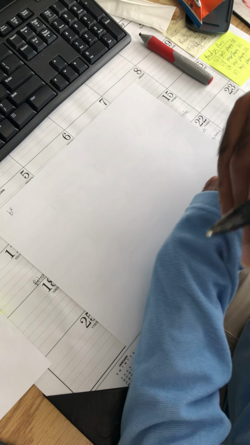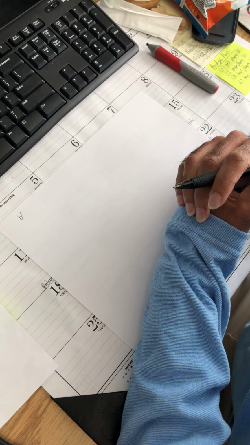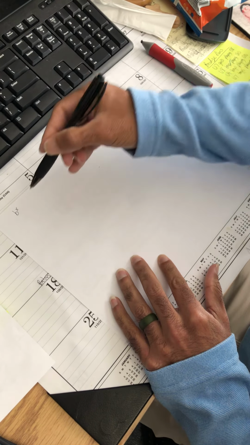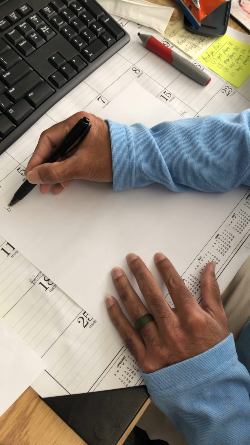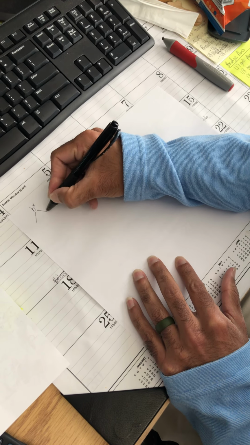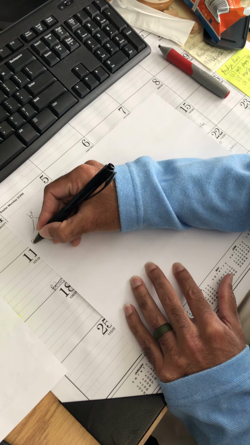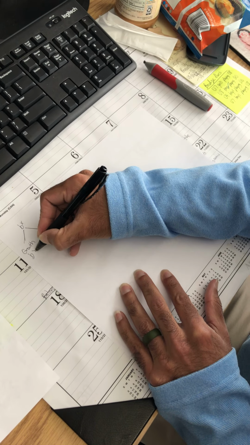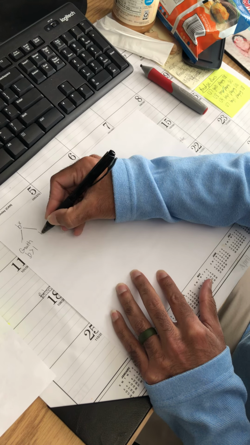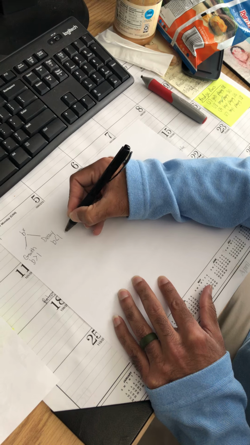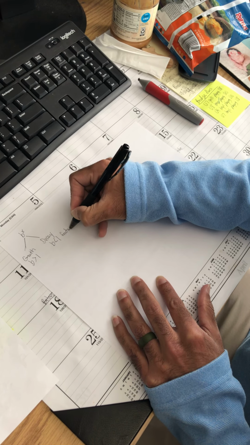Today we're going to talk about exponential graphs. The parent function of an exponential graph is b to the x power. An exponential graph can go either in growth or decay. If it's growth, then b is greater than 1. It will be a whole number. If it's decay, b will be less than 1. It will be a fraction.